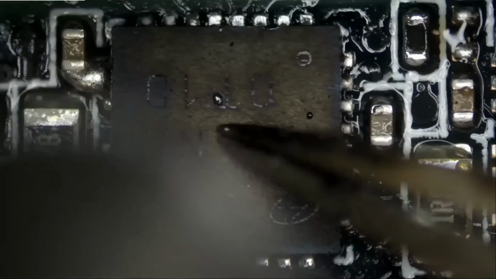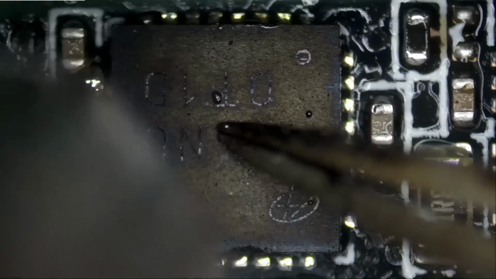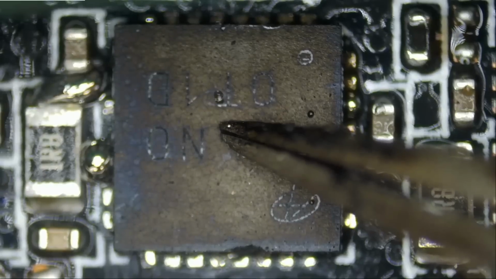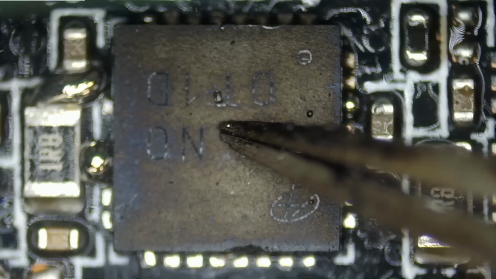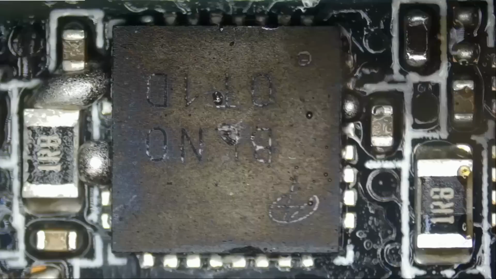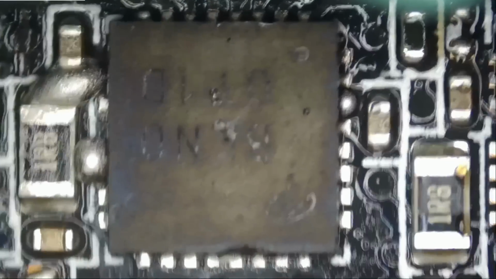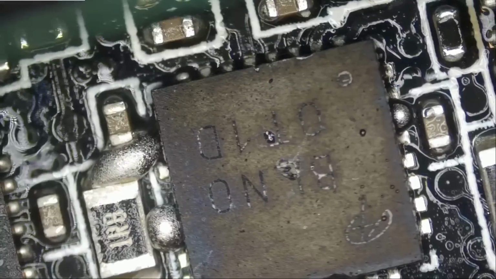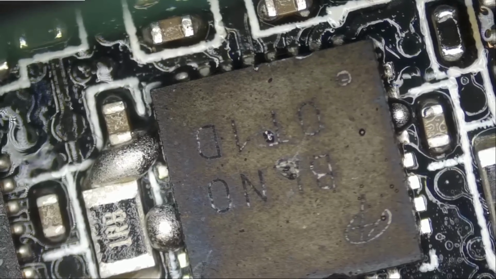Now we're gonna press it down. Nice. Nice. I can hear somebody saying, oh no, it's not nice. Look at the overflow on the left.